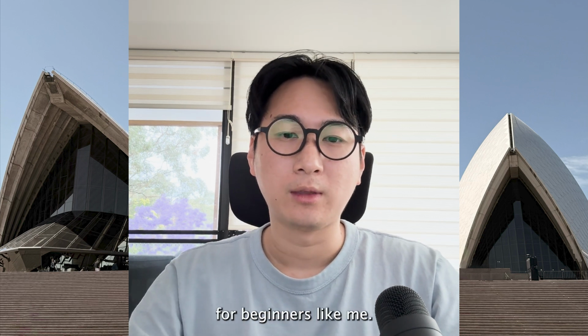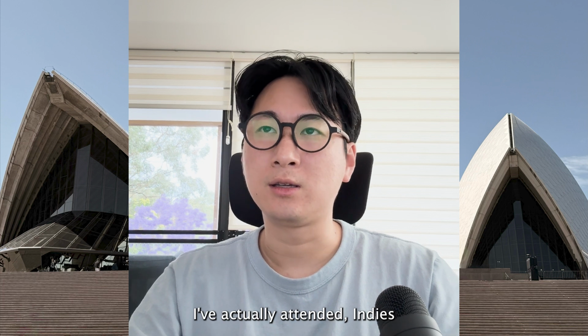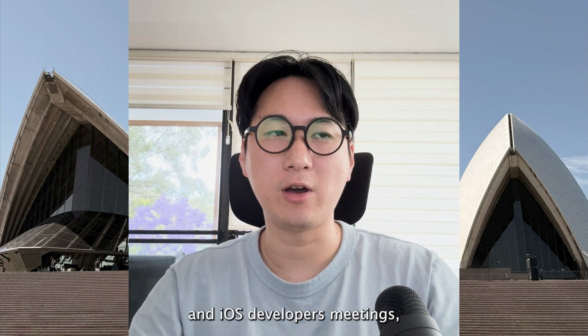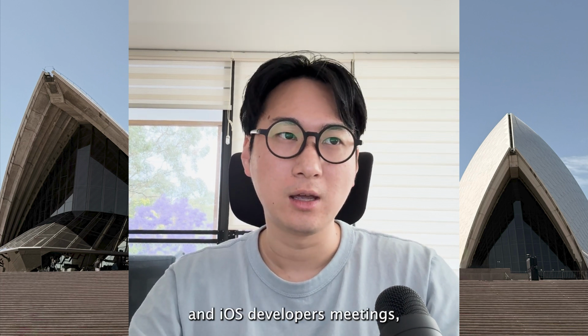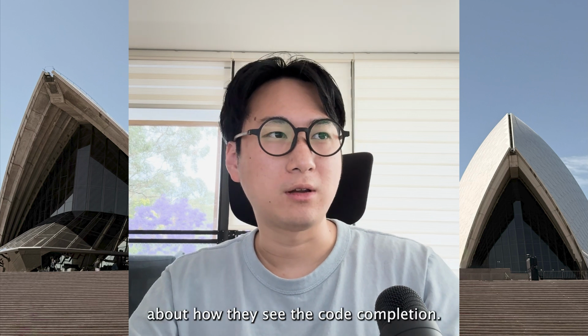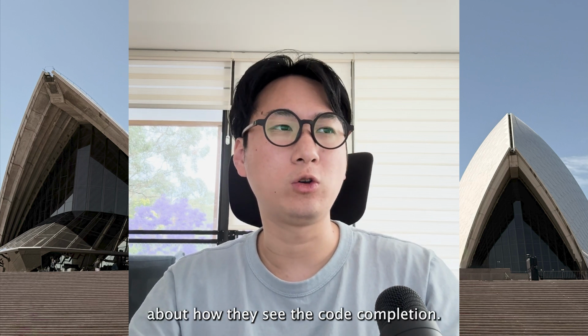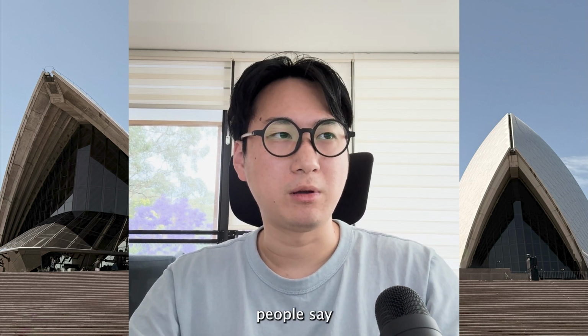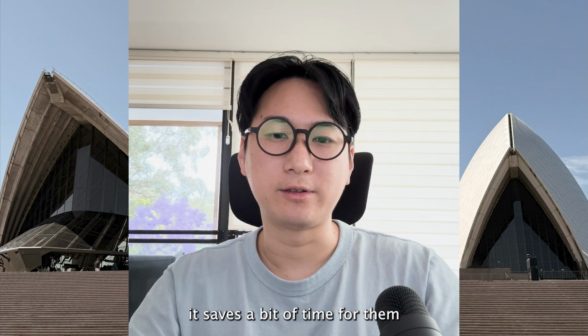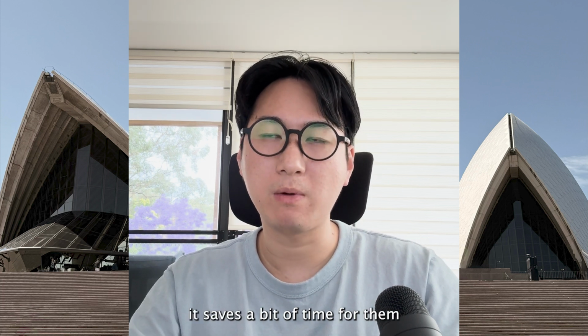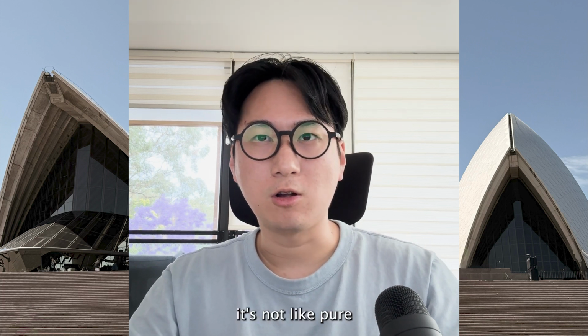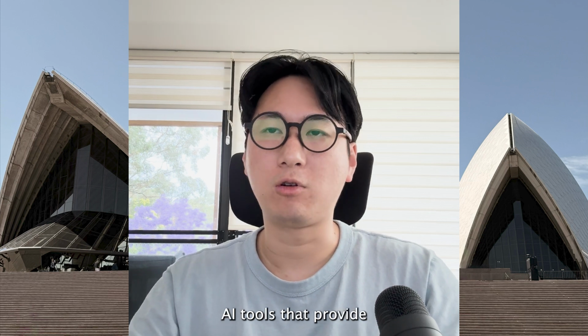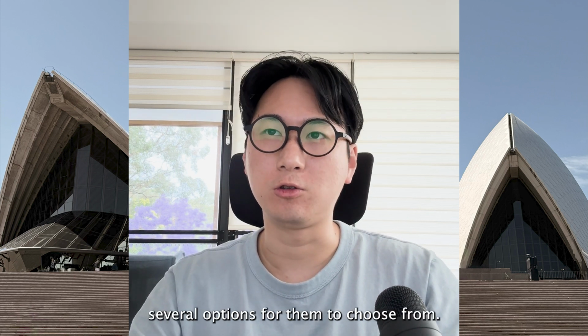I've actually attended indie iOS developers meetings, and they talked about how they see the code completion. I would say a lot of people say it saves a bit of time for them, but it's not like pure AI providing several options for them to choose from.